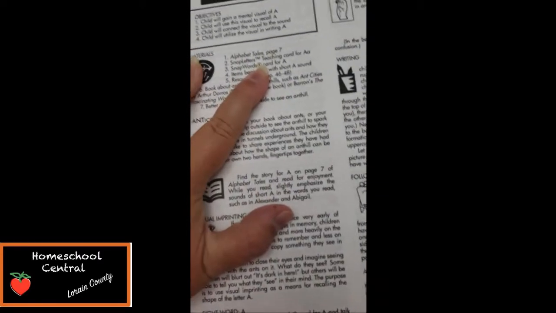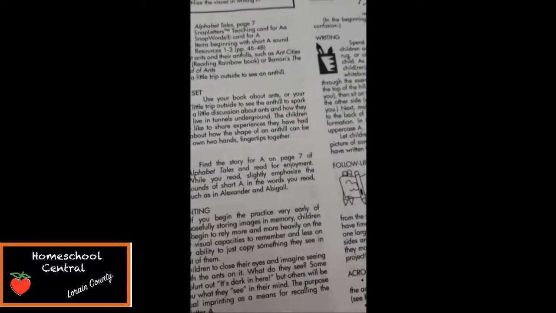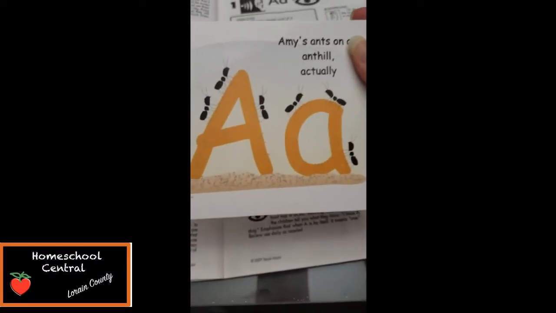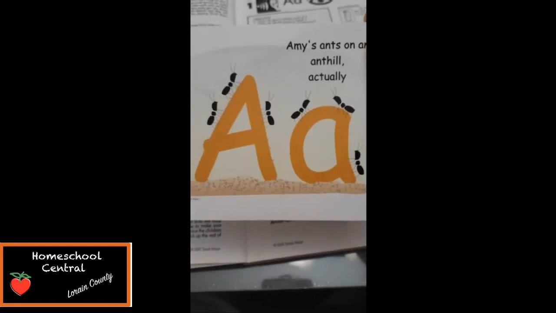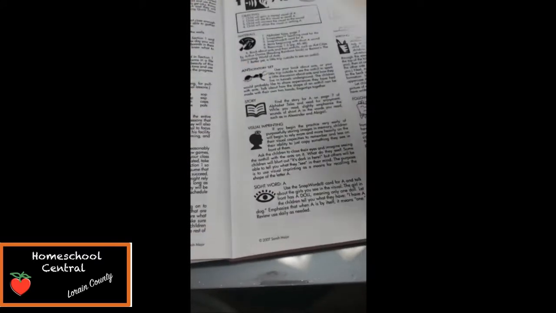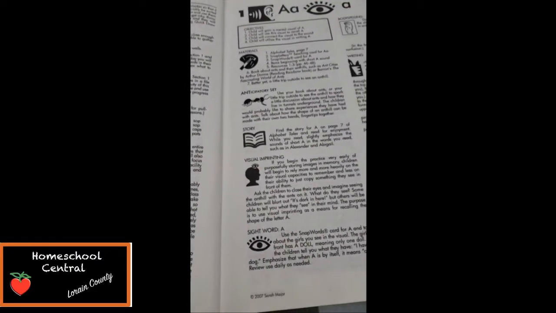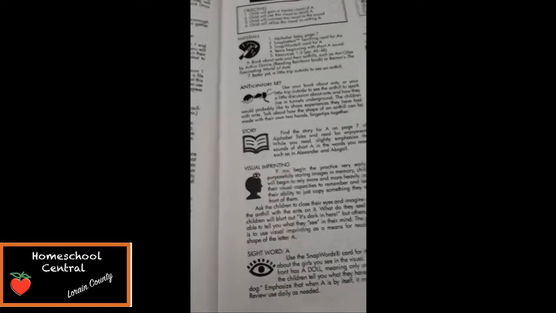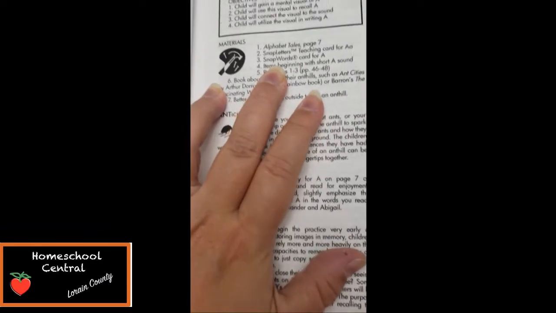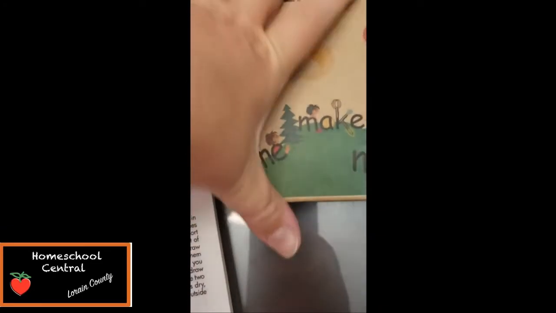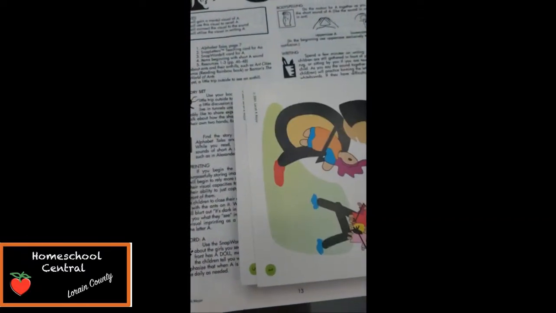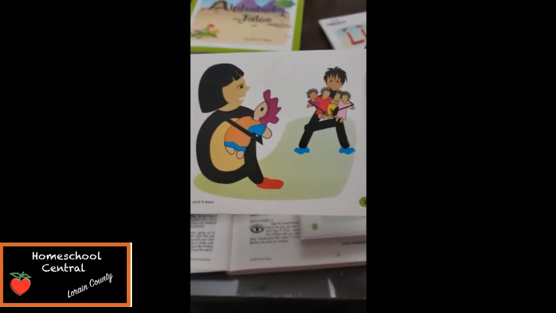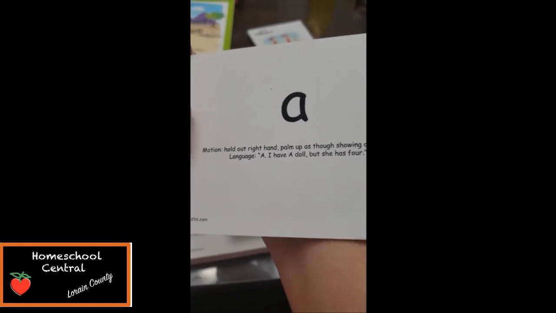And then it needs the teaching card for letter A. So we use the teaching card for A, and it has the ants on it to visually help the kid remember, oh, it's the A, ant, A says ah, and remember the story. And then the snap words card for A. Here are your snap words cards. Here is A, the word A. And then the back is not stylized.